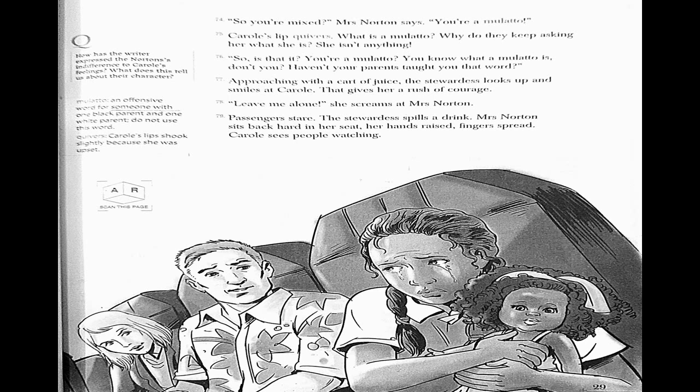Passengers stare. Now passengers start staring towards her. The stewardess spills a drink. Means the stewardess spills a drink. Mrs. Norton sits back hard in her seat, her hands raised, fingers spread. Means after listening to her voice, Mrs. Norton shifts back in her seat and her hands raise automatically, fingers spread. Carole sees people watching, and Carole looks that people are watching towards her.